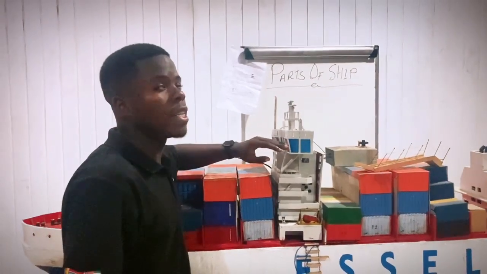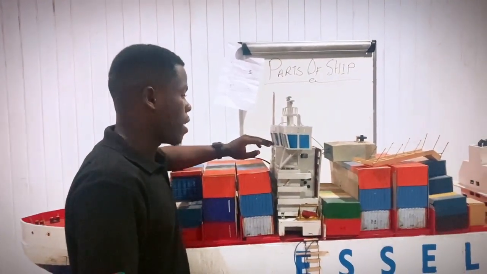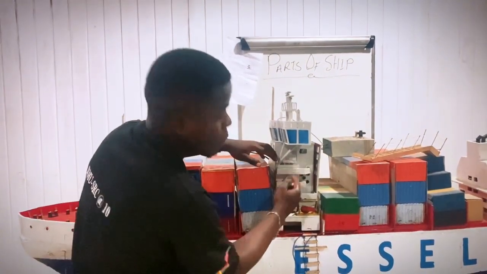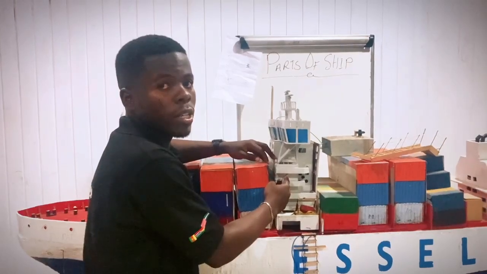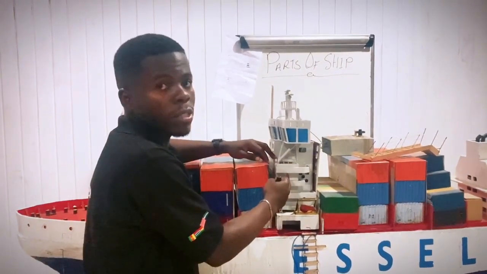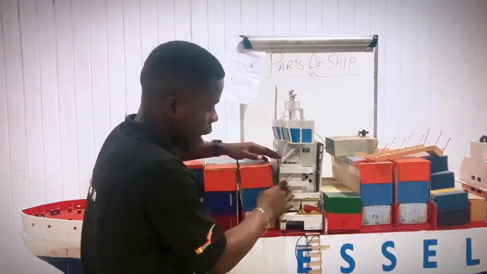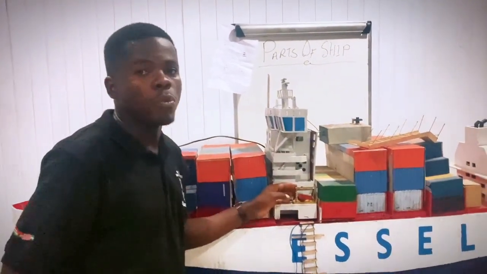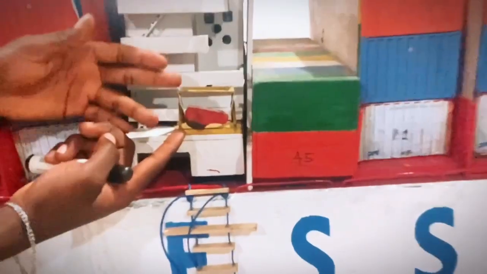So you can find the bridge team right here. And down here is where the crew sleeps. That's their house, where they can sleep. And here we have our lifeboat.